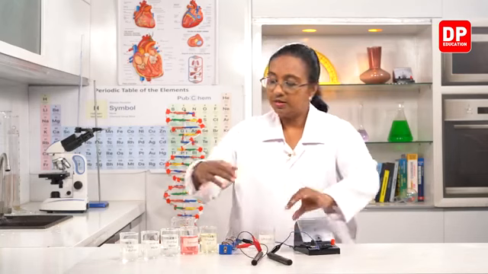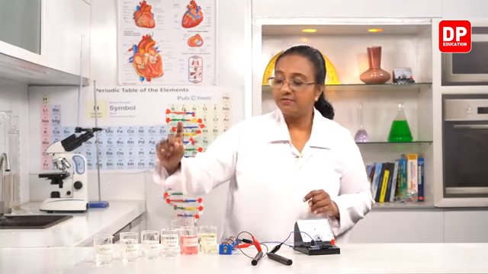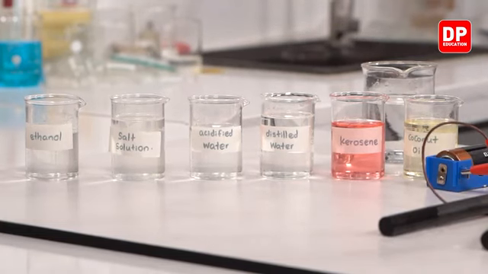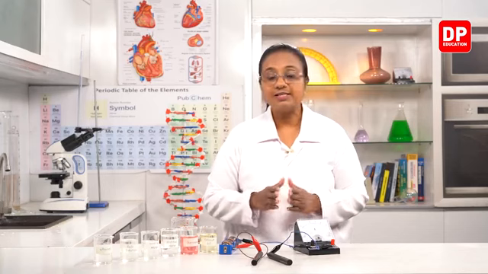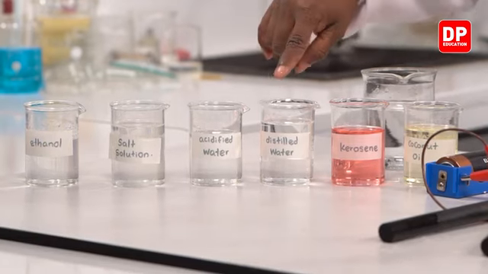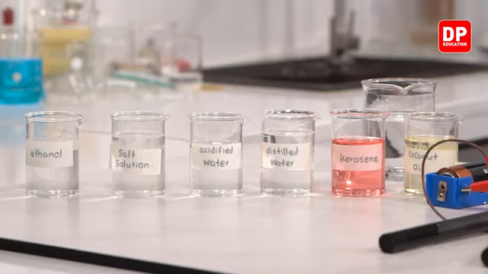So we tried with all these solutions. Out of these, when we used acidified water and salt solution, you were able to see a deflection in the ammeter. So that means salt solution and acidified water conduct electricity. Those solutions are known as electrolyte solutions. Whereas coconut oil, kerosene, distilled water and ethanol, there is no deflection when you dip the electrodes. So that means they don't conduct electricity and they are known as non-electrolyte solutions or liquids.